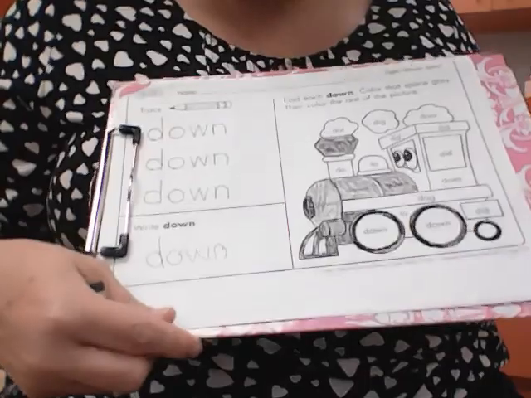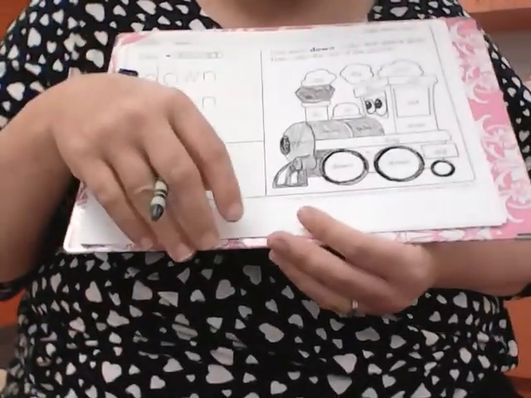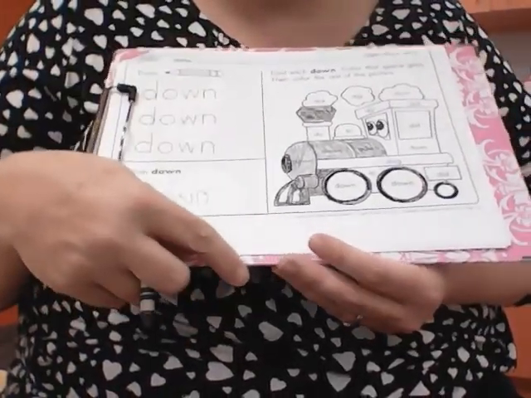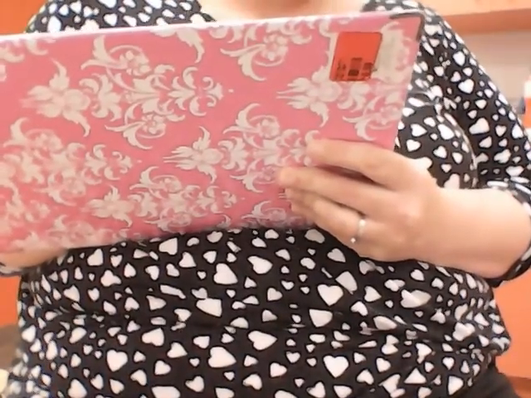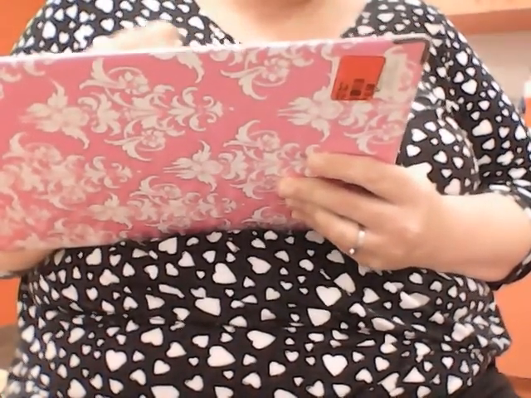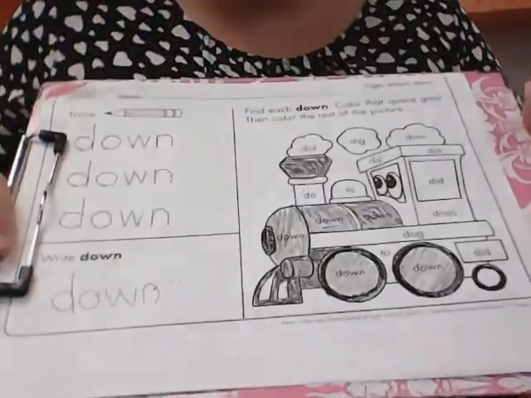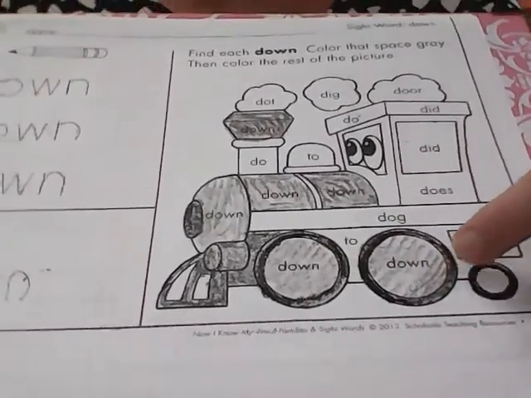Okay, there are 2 more on this picture. I'm going to have you guys pause and fill them in. And then when you're done, you can unpause it to check your work. Okay, did you find the other two? They're the wheels. D-O-W-N, D-O-W-N.